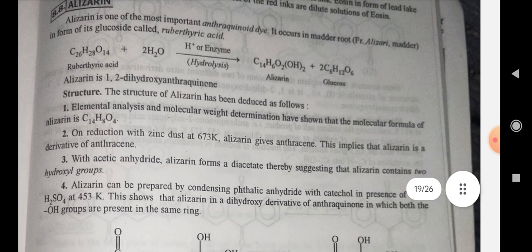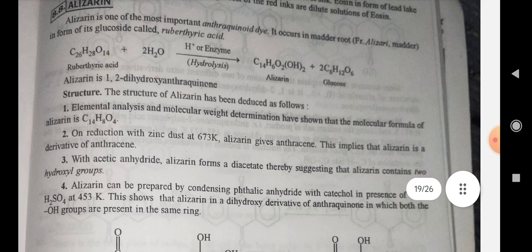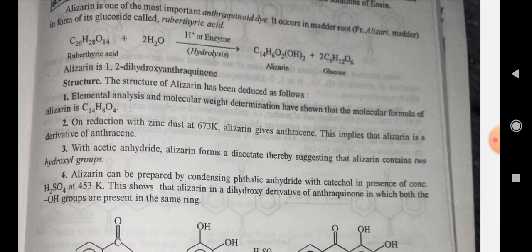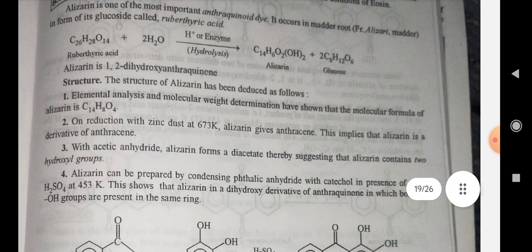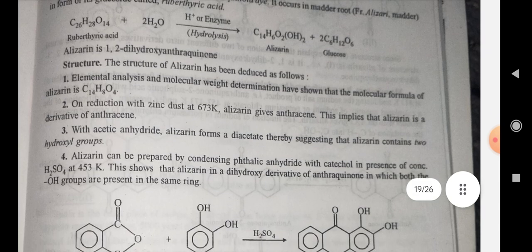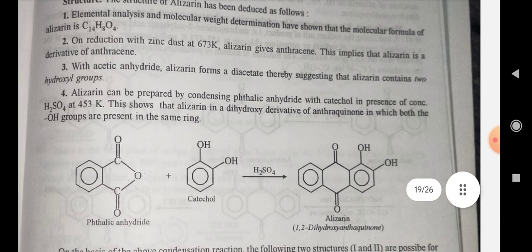Alizarin. Alizarin is one of the most important anthraquinones. It occurs in the madder root in the form of its glucoside called rubberic acid. When rubberic acid reacts with water in the presence of enzymes, then alizarin and glucose are formed. Alizarin is 1,2-dihydroxyanthraquinone. This structure of alizarin has been discussed as follows.